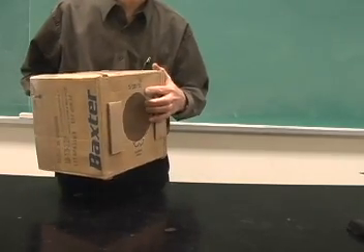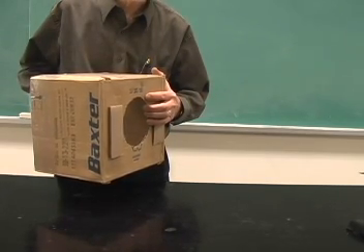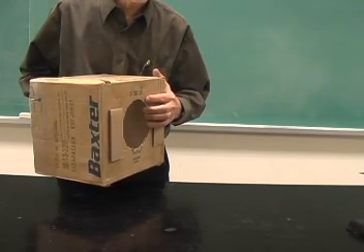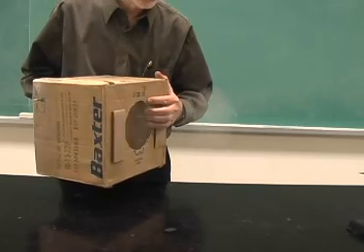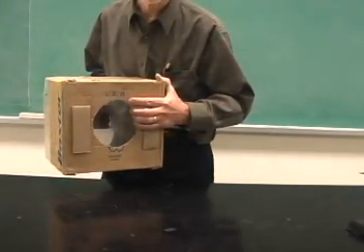We can also do this reaction in slow motion, so you can watch the smoke come out as I release the plastic at the back. And notice how it turns.